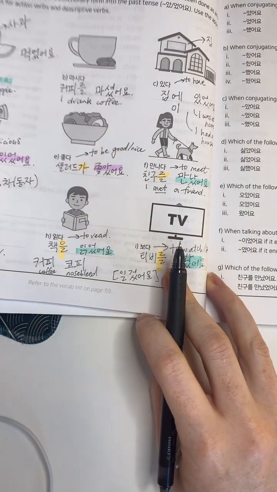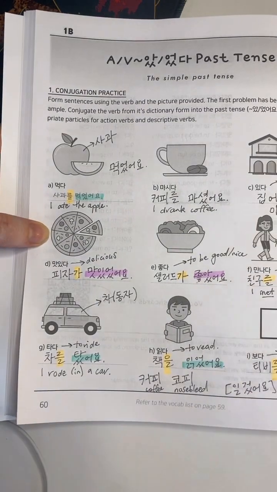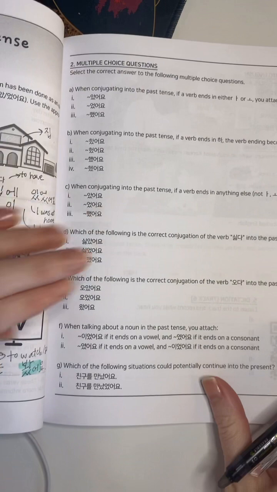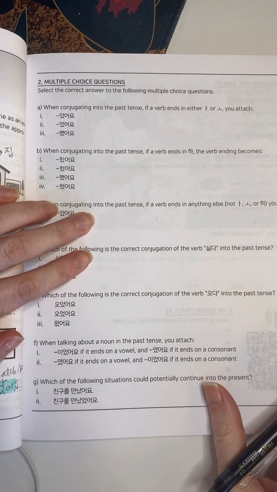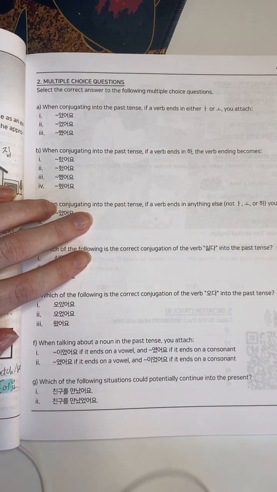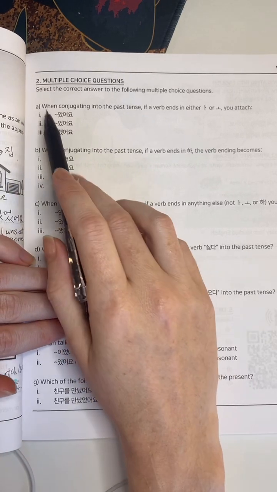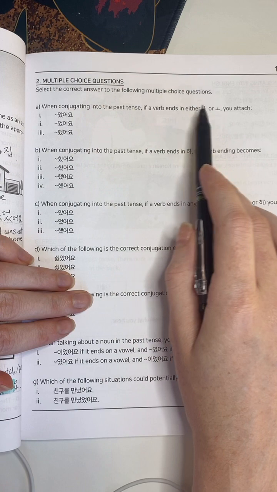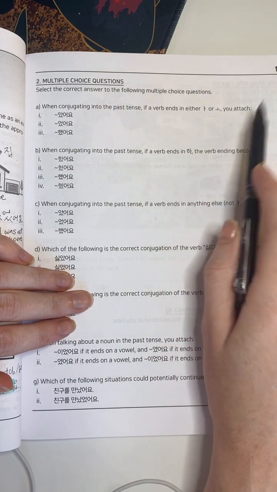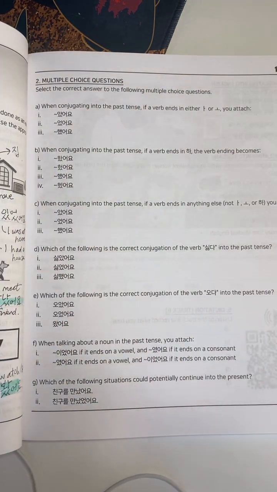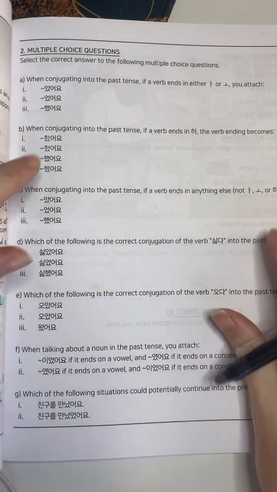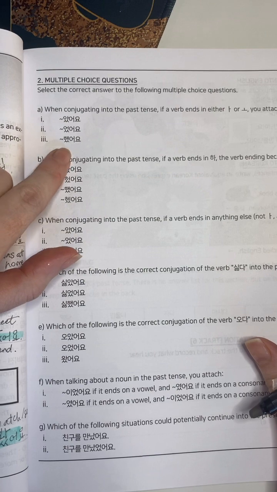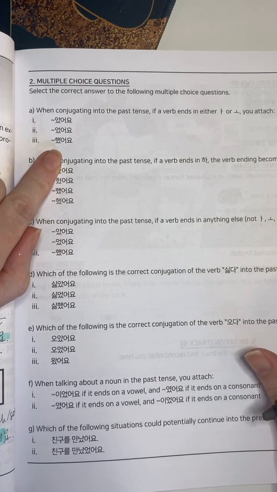Okay, amazing, good job. So that was making some simple sentences using the past tense. Let's look at some multiple choice questions to do a quick review. So, A, when conjugating into the past tense, if a verb ends in either 아 or 오, you attach 1, 왔어요, 2, 왔어요, or 3, 했어요.